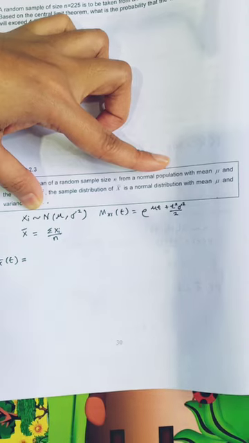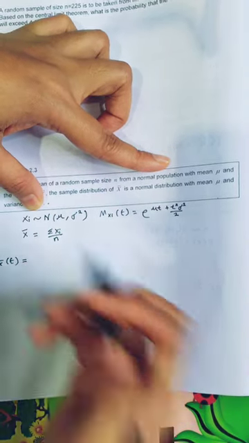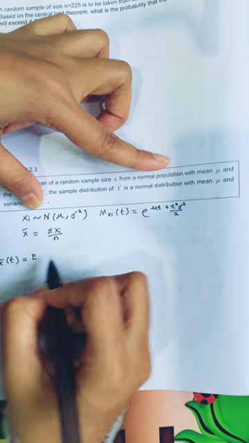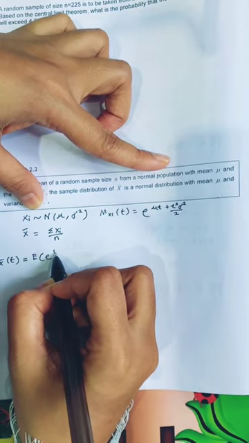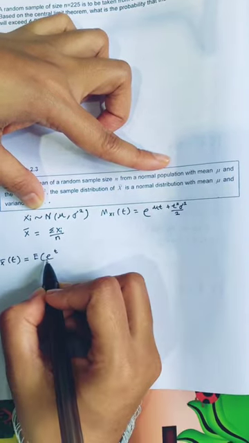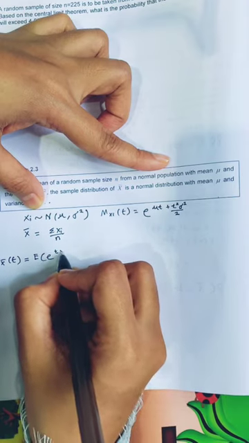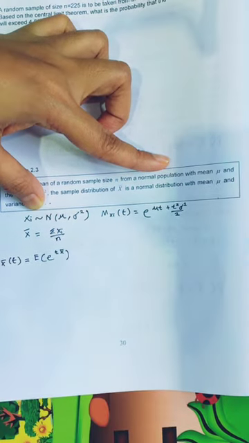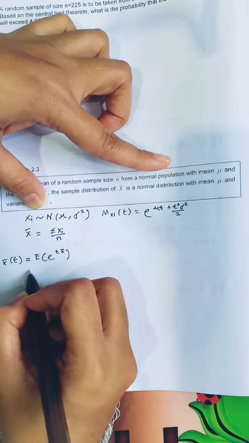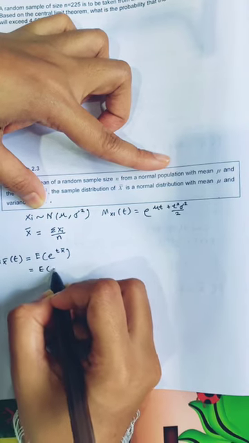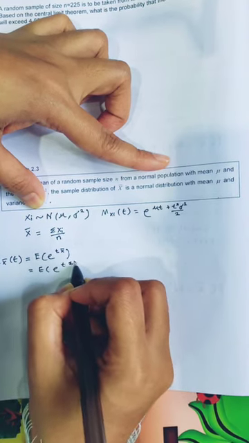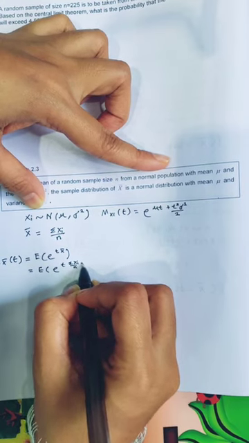Alright, so we start with this. The concept of MGF is the expected value of e to the tx. So now it will be the expected value of e to the t x bar, which is the expected value of e to the t times the summation of xi divided by n.